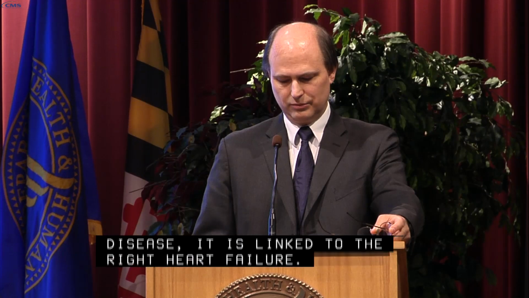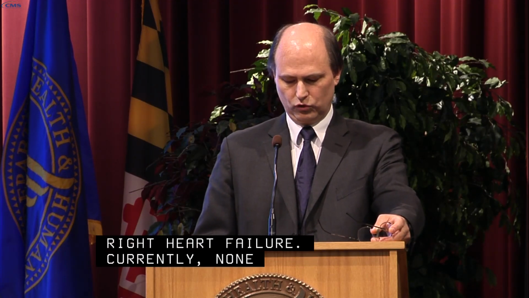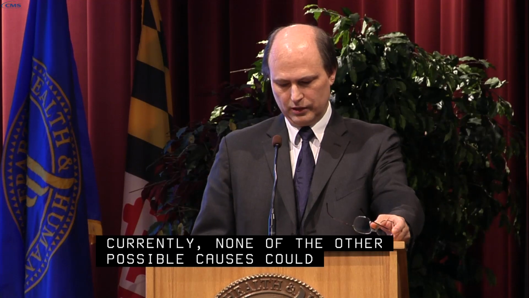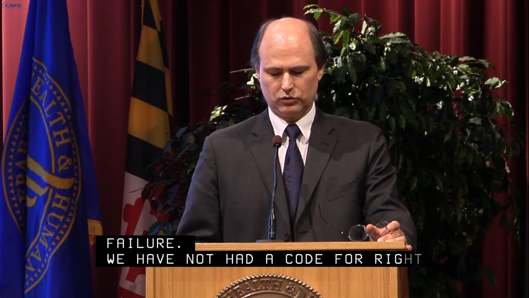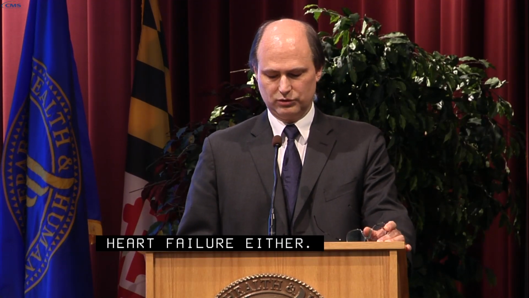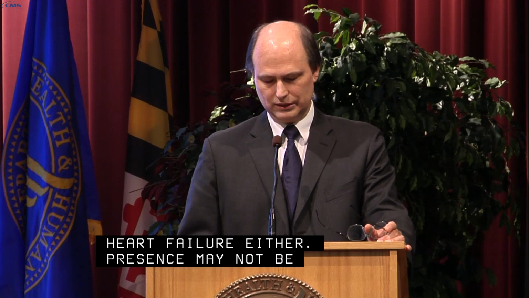Currently, none of the other possible causes of chronic right heart disease can be linked that way with right heart failure. And we've not had a code for chronic right heart failure either. Right side dominant heart can develop without failure, and presence of a chronic cor pulmonale may not signify that the right ventricle has failed, but just that it's responded with hypertrophy to a chronic lung disease.